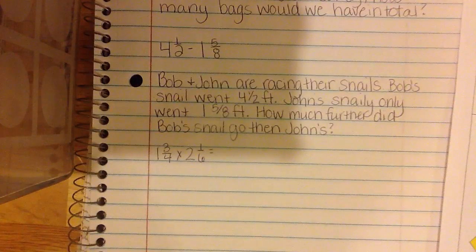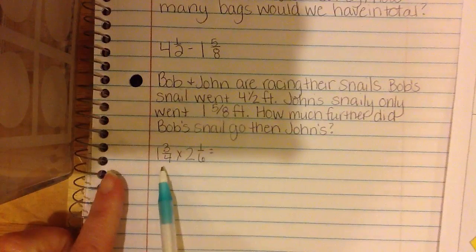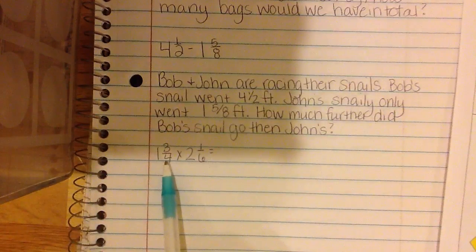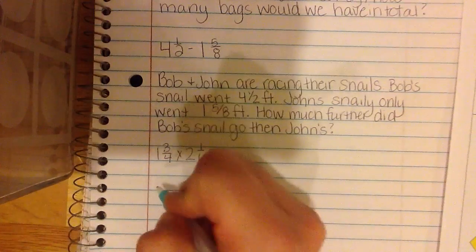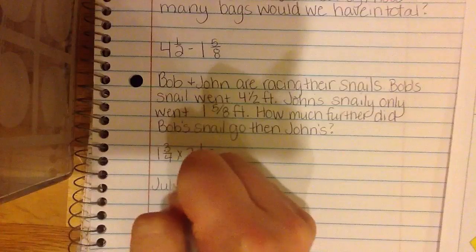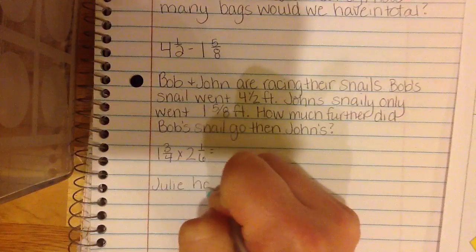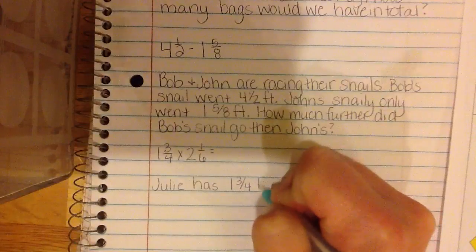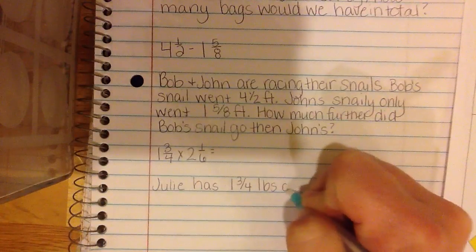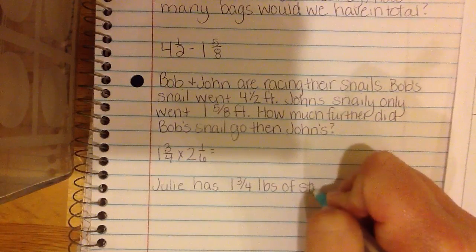So I'm going to set up a word problem that has, this is what somebody has. Let's say, I remember this from earlier in the week that we had something that looks like this. Julie has 1 3/4, I'm going to say pounds of strawberries.